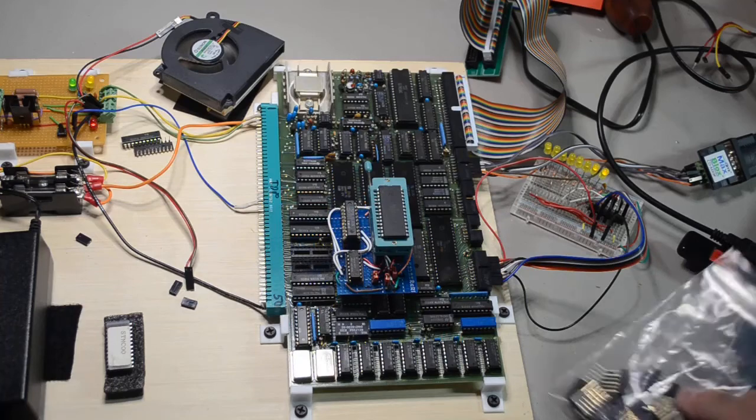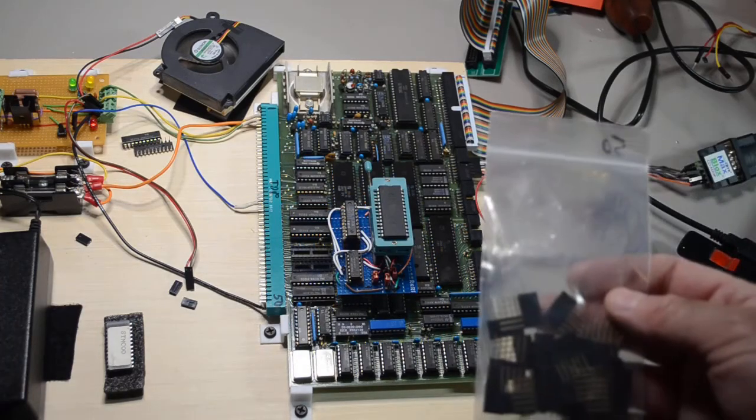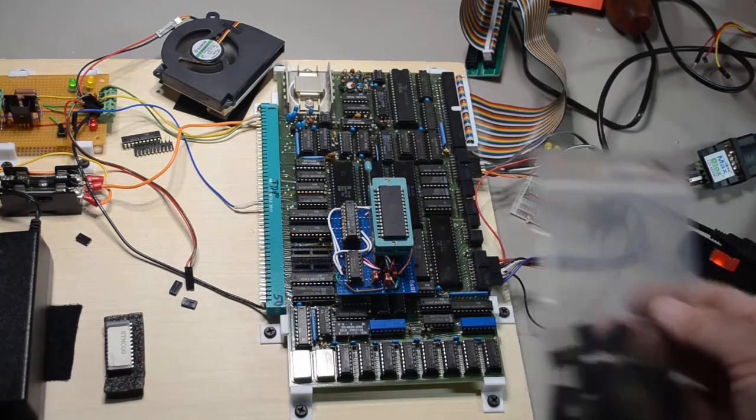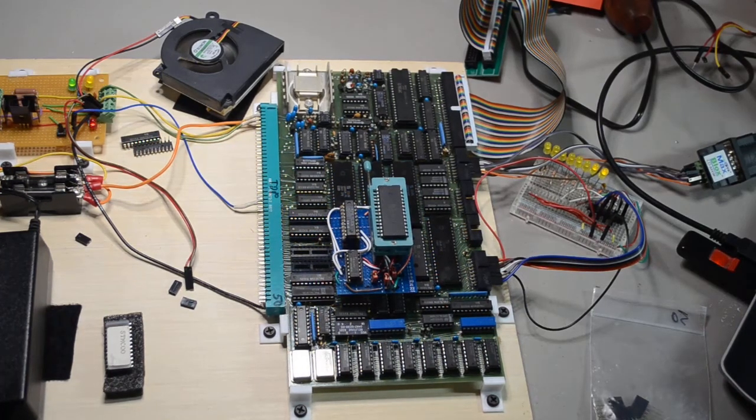But keep that in mind. If you're building something using these Arduino type headers, they will plug into each other, but IC chips won't plug into them worth a darn. So you can't use them as IC sockets. So yeah, just keep that in mind.